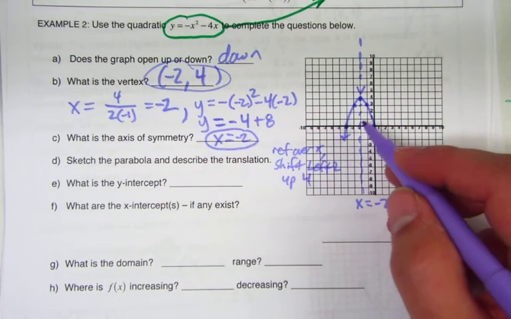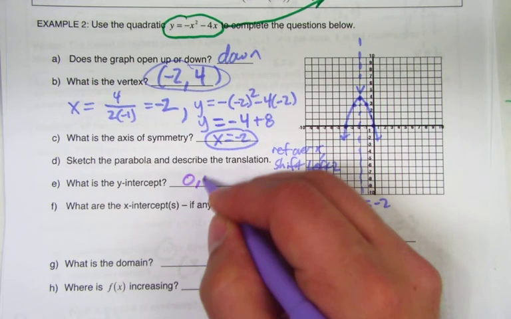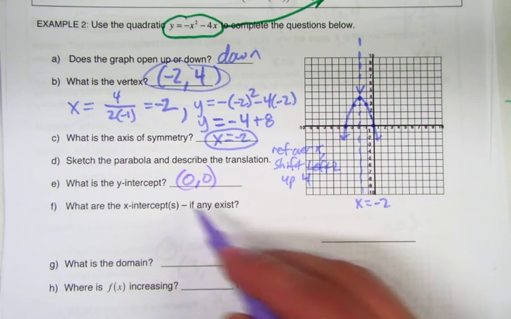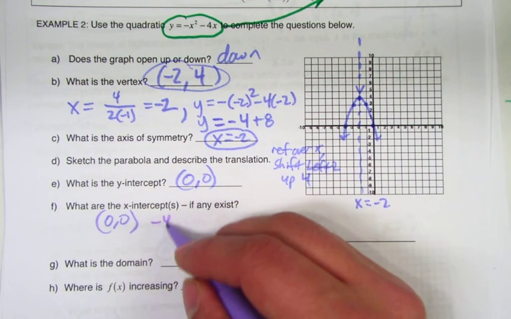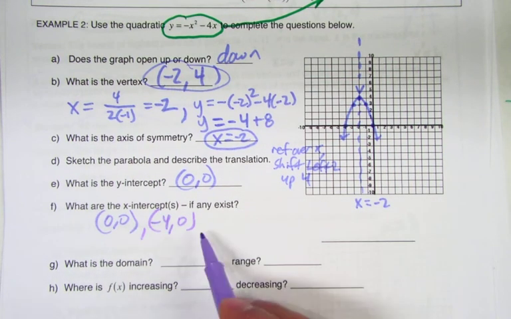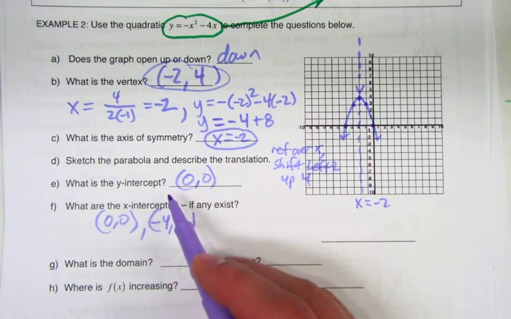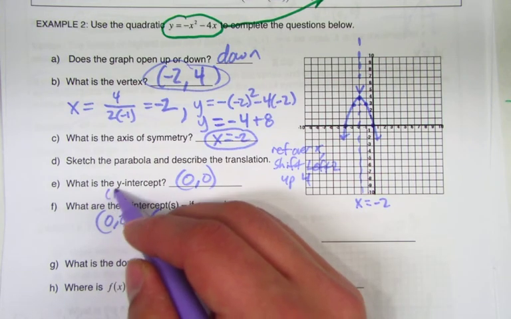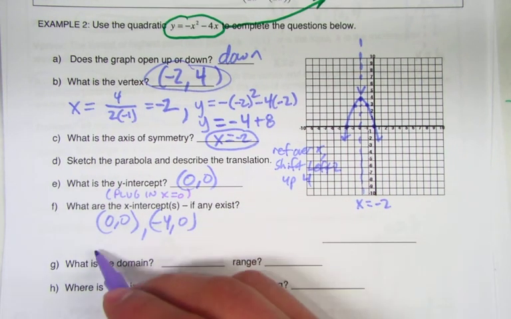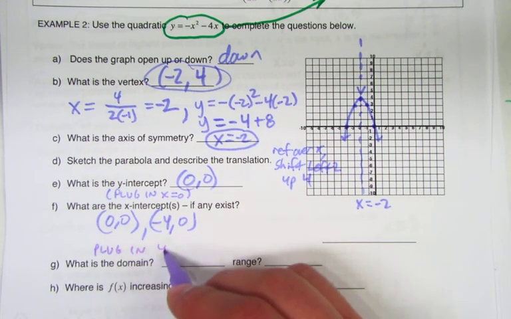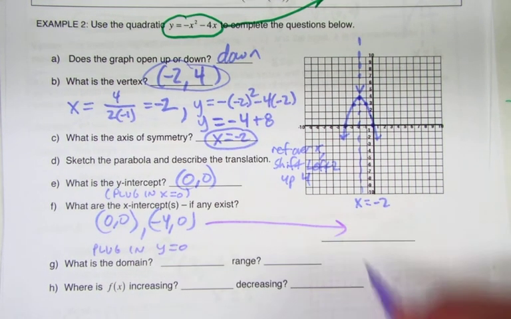Now the y-intercept, again, if the graph is good and it's easy to see, you can just look at it and say it's 0, 0. Same with the x-intercepts. 0, 0 is one of the x-intercepts, and it looks like -4, 0 is the other one. Okay? Otherwise, you do what we did in the last example. You can plug in x equals 0 to find the y-intercept. Here you would plug in y equals 0 to find the x-intercepts. Oh, that should be over here.